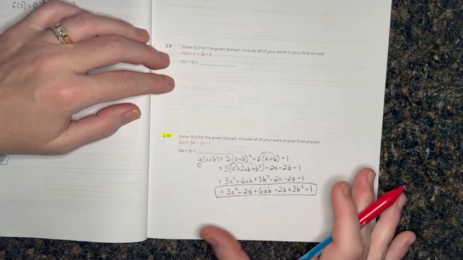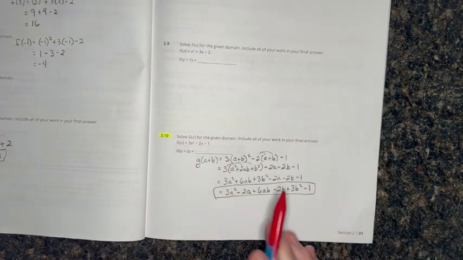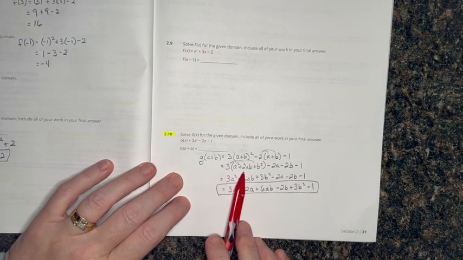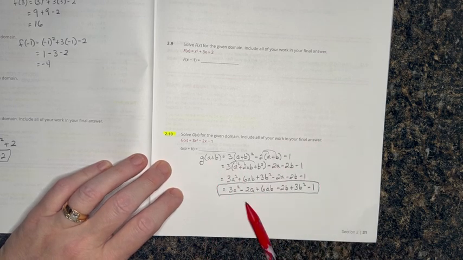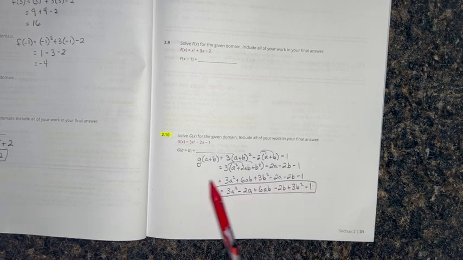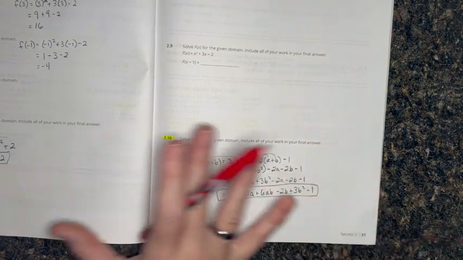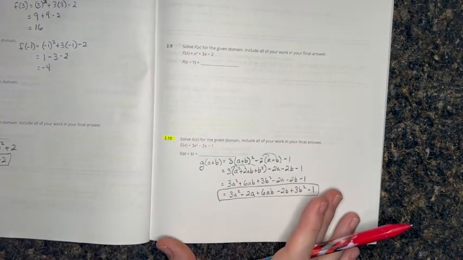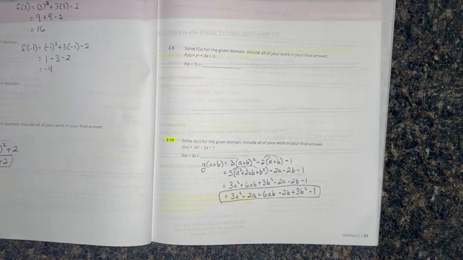Okay, so just take your time. You're substituting in. I can't remember if there's more problems. There are a couple more problems on the next page, but that's all we're going to do together today. But take your time. You're substituting in. Solve, combine like terms if possible. There's nothing in this particular problem that was combinable, so that just becomes our answer. Go ahead and finish this part of section 2 and then meet me for the next part.